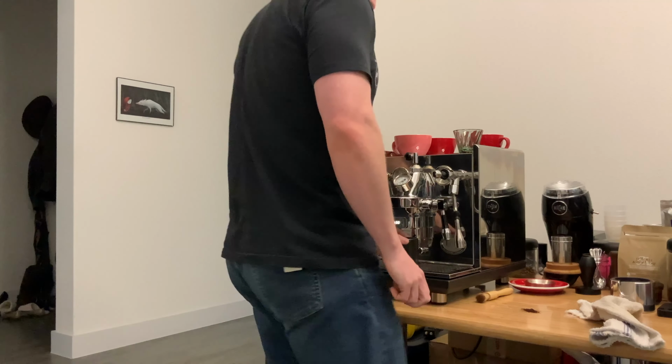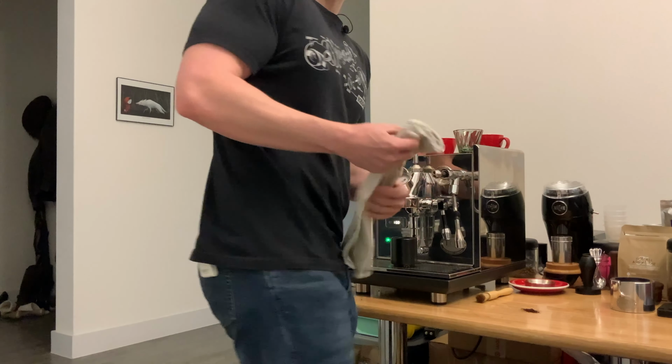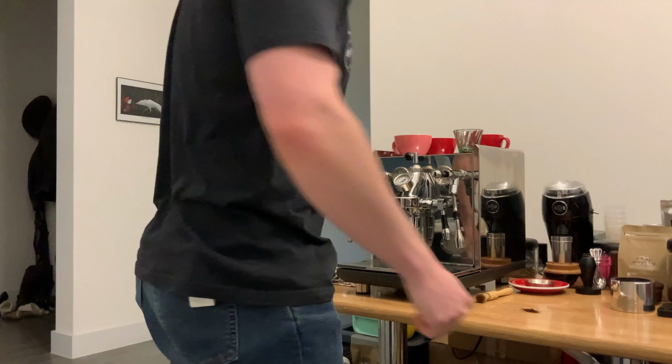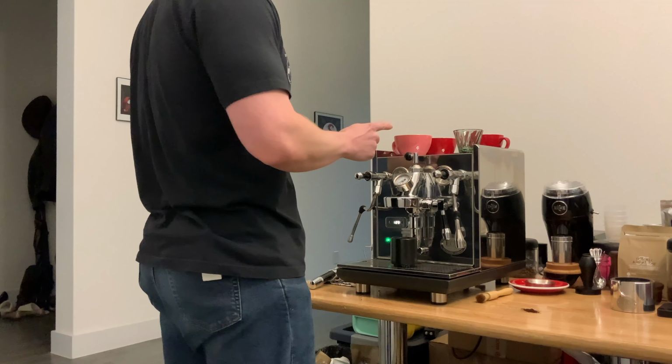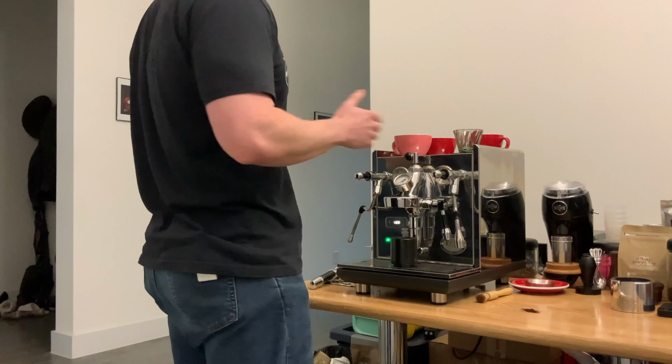All right, so step 1, shot of espresso. We're going to move our towel out of the way. We're trying a different camera angle, so y'all have to let me know if you prefer being shot from the left or the right. We'll see how it goes.